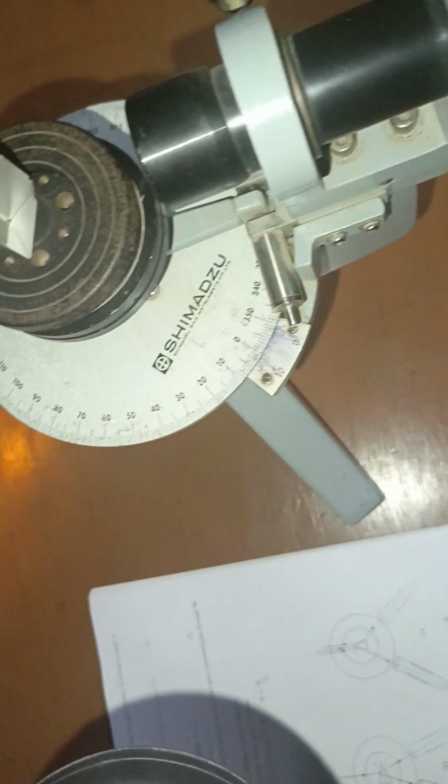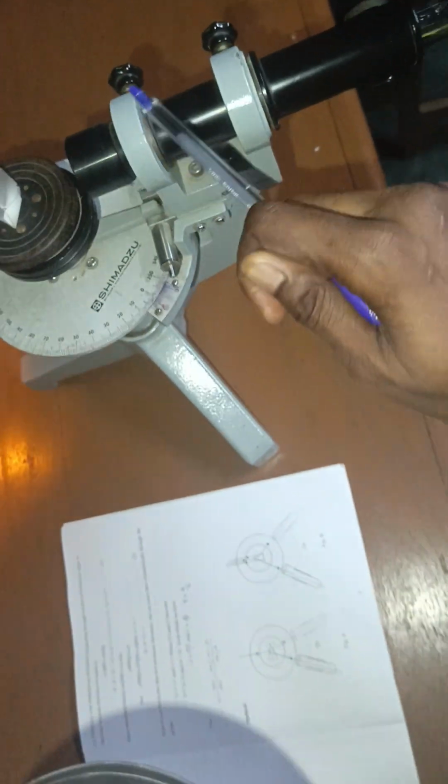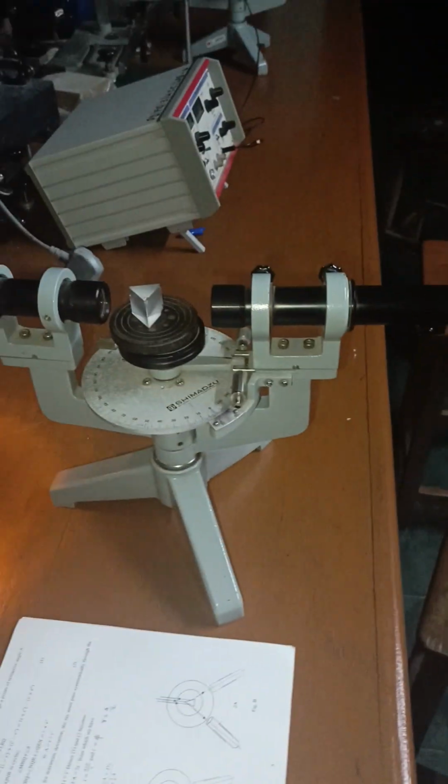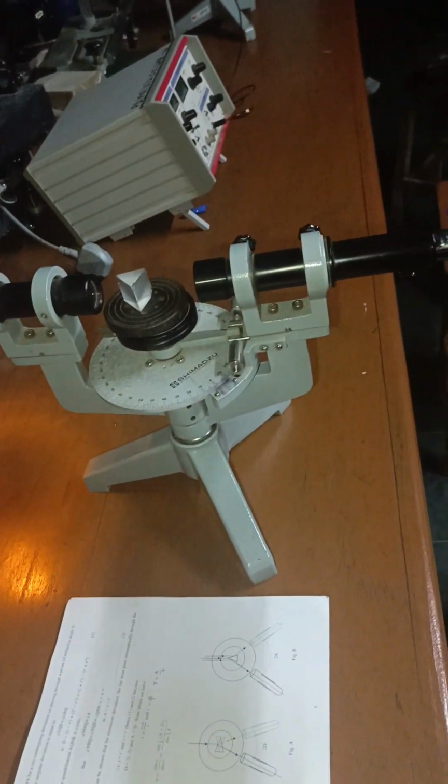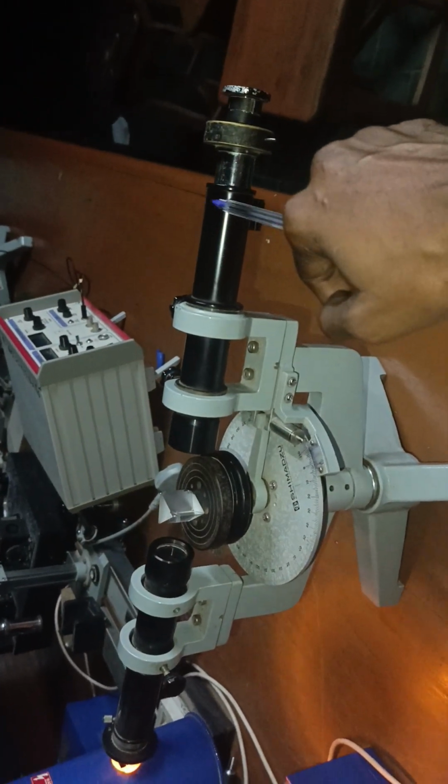Okay, now this is the diagram. That's the glass prism. This is the telescope.